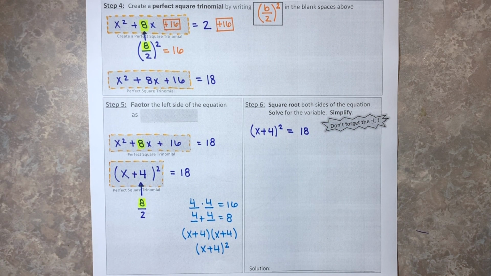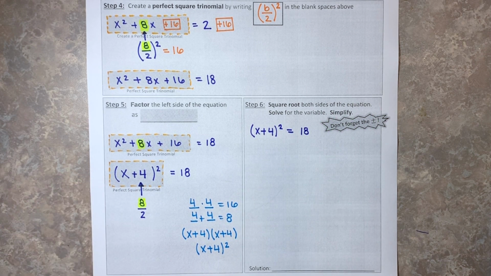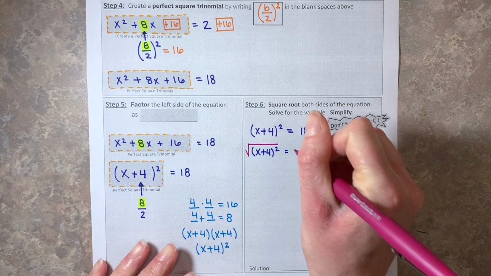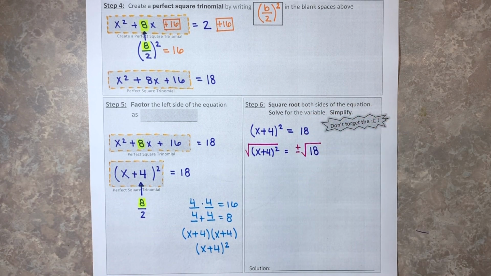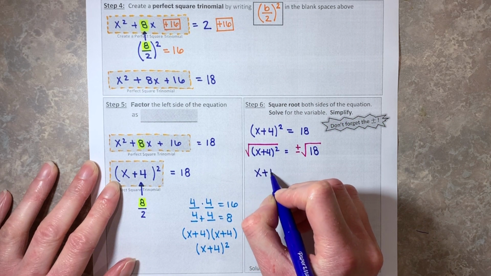To solve using the square root property, first step, isolate the squared term. Well, this squared term is already isolated, so then the next step is to take the square root of both sides of your equation. And what are we missing here? We're missing the plus or minus. Now, the square root cancels the squares, so we're just left with x plus 4.